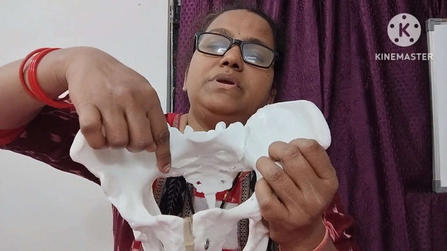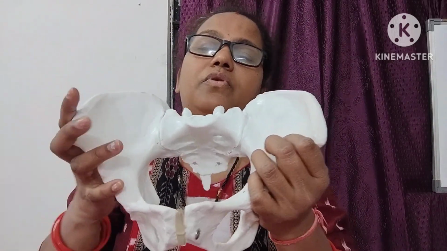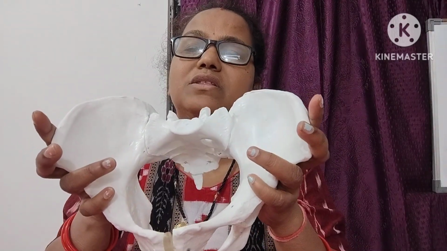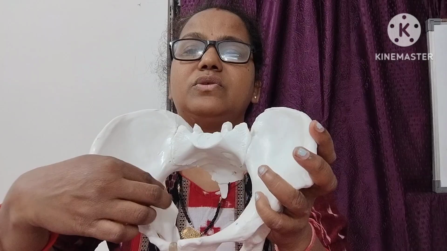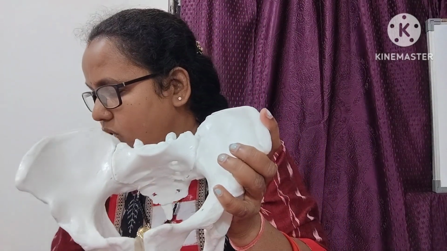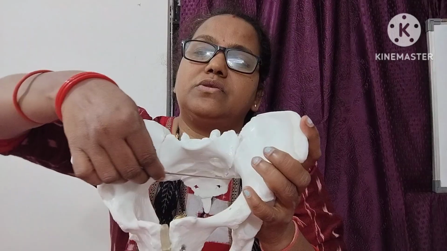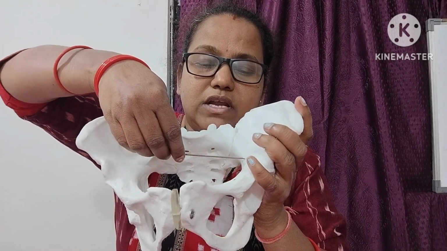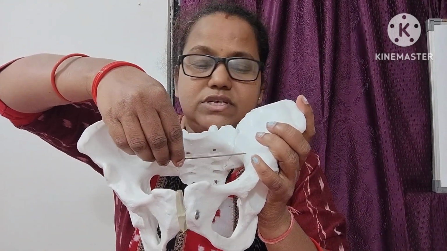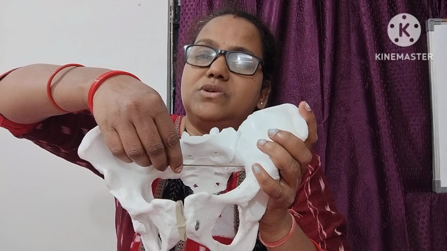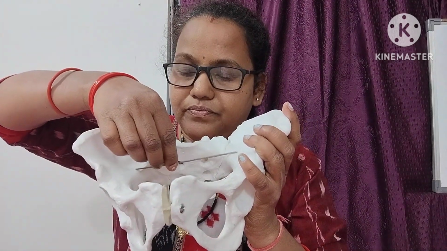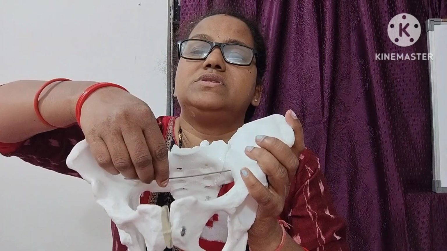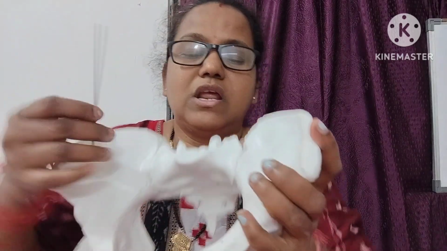The furthest diameter between these iliopectineal lines is called the transverse diameter, which is 13 centimeters.